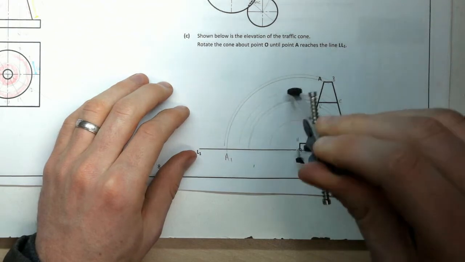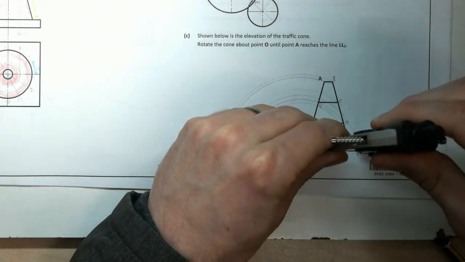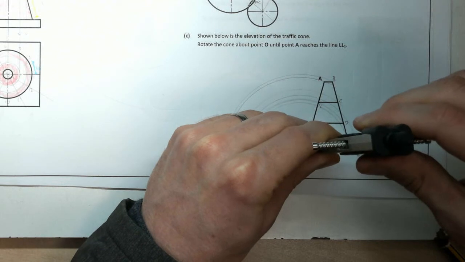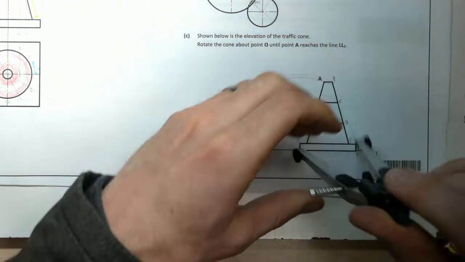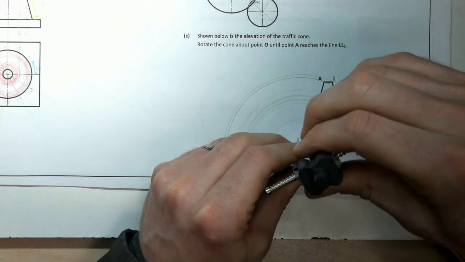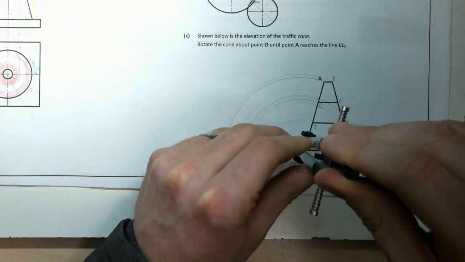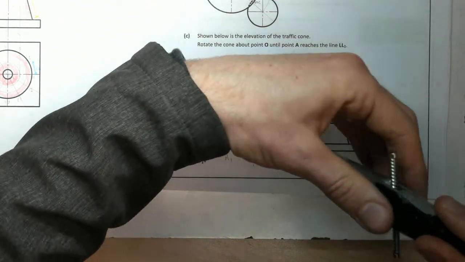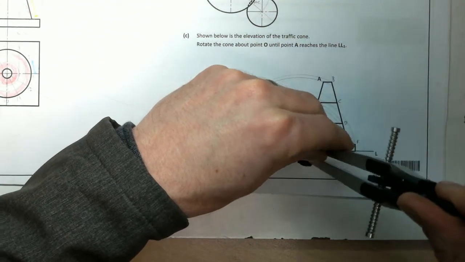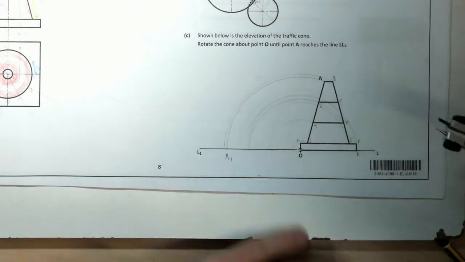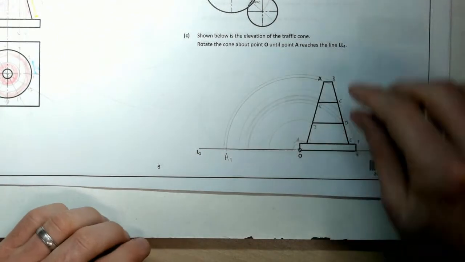Quite a few points to rotate here. Kind of more complicated than it needs to be for a rotations question, but that's the nature of mock questions. Okay, so everything rotated around.